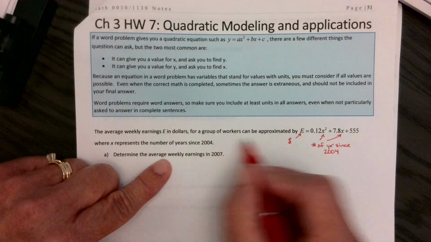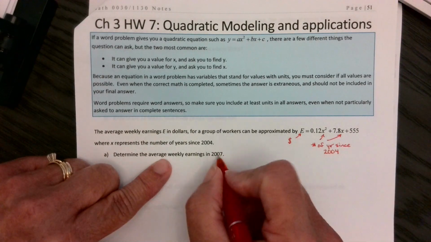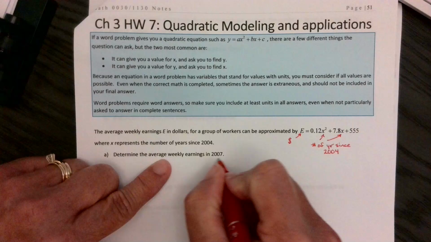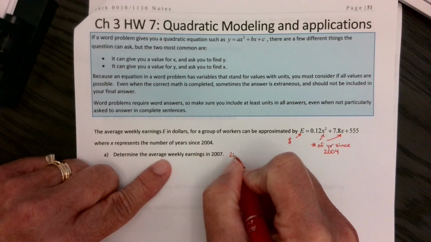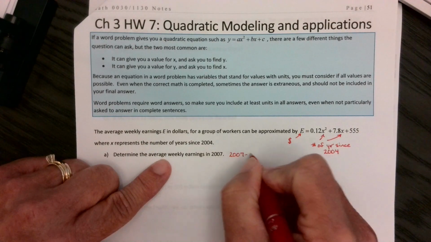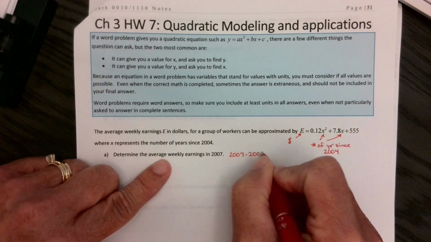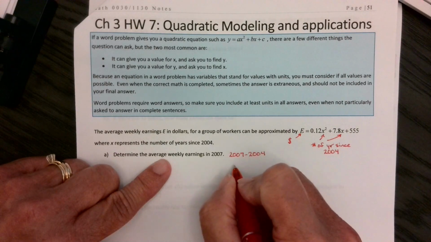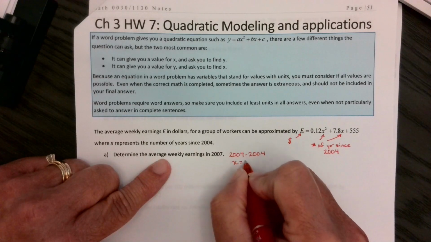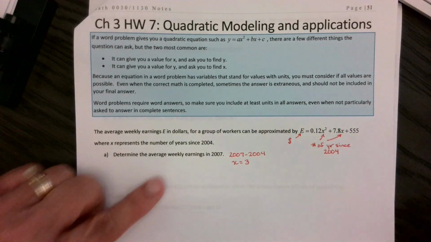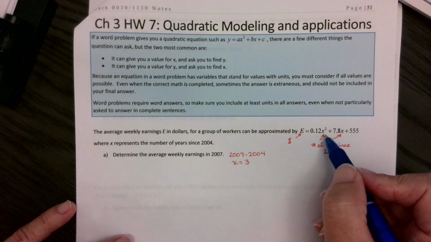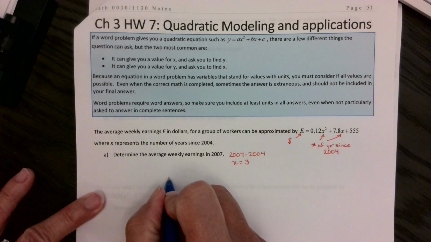Well, this is since 2004. Well, this would be 3 years later because we're going to say 2007 minus 2004, and you just found that X is equal to 3. So now you take that 3 and wherever you see an X, you plug it in.